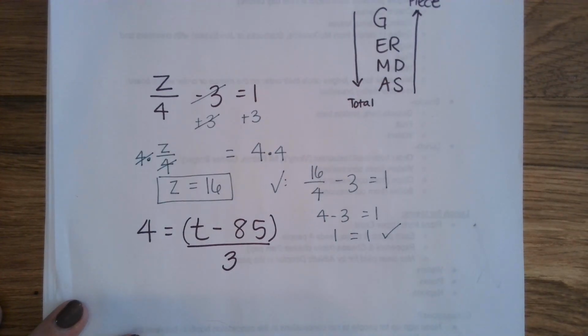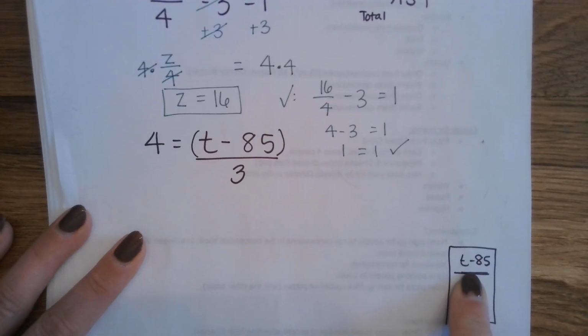Now, with the analogy of our playground example, this is how I usually say it. If you're on the playground and you're playing, let's say in the tower up there, and you had t minus 85 hanging out in the tower above, and you just had 3 down here on the ground, okay?